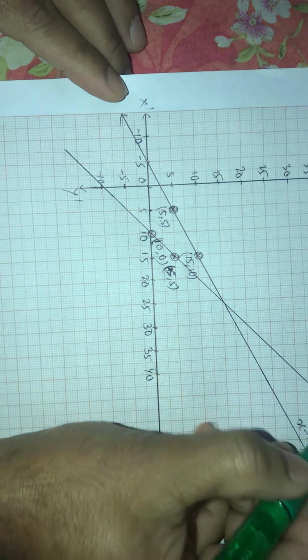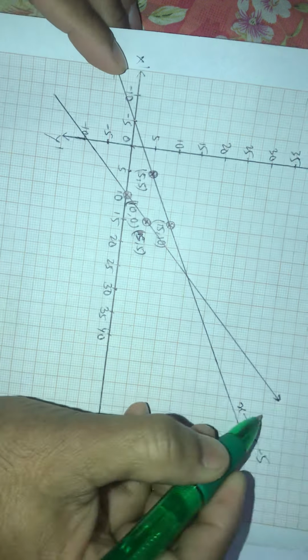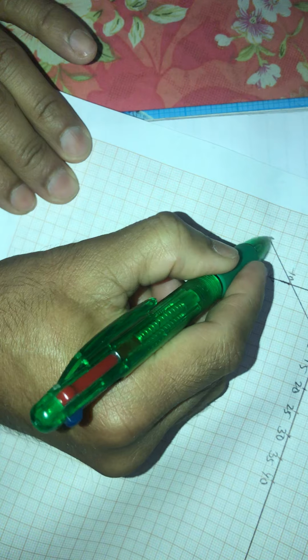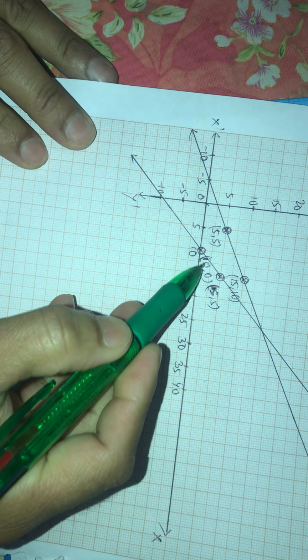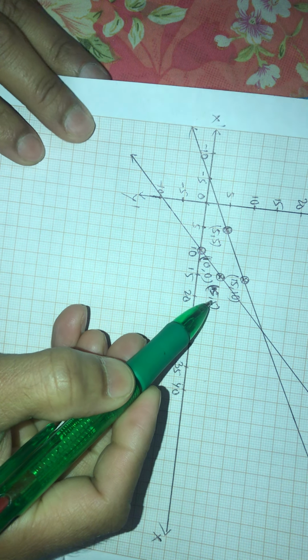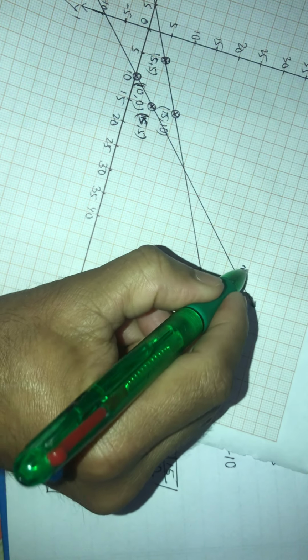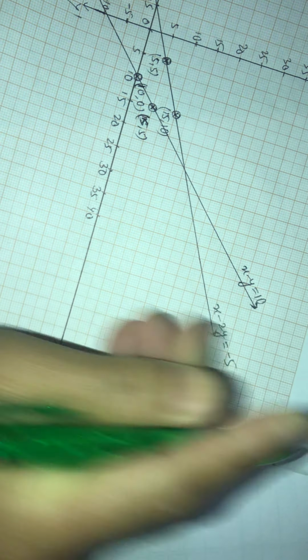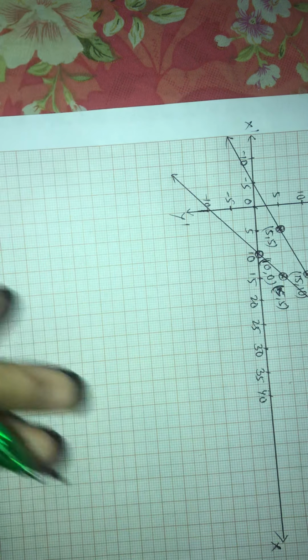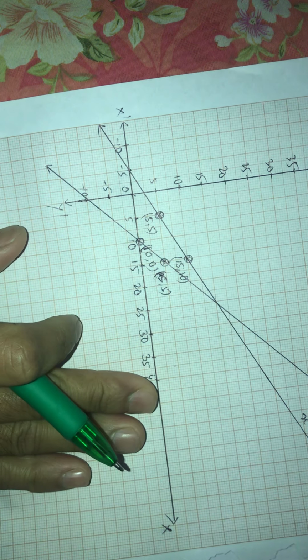Okay, this is what I got. I already marked the coordinates here, 10, 0 and 15, 5. Now the second equation was x minus y is equal to 10. This we should always mark. Up to this we discussed in our previous class.